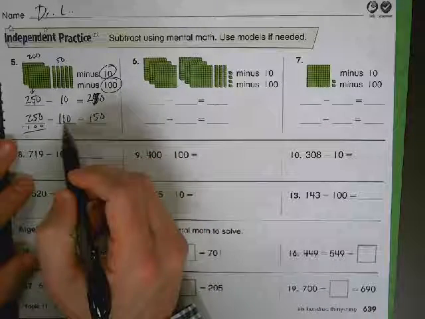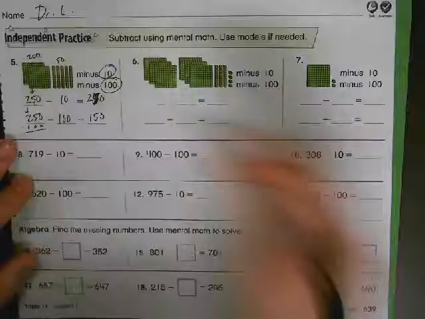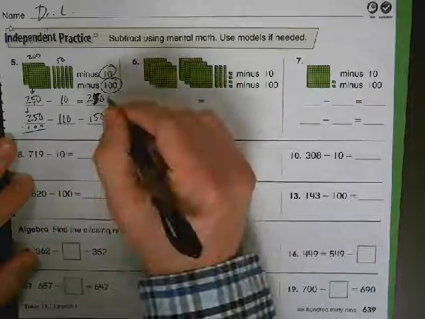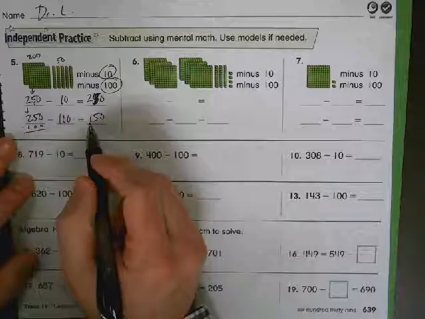250 minus 100. Can I take 100 away from this 200? Yes, absolutely. So when I take those away, 250 minus 10 is 240. 250 minus 100 is 150.